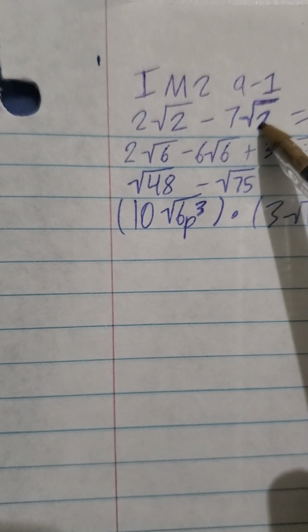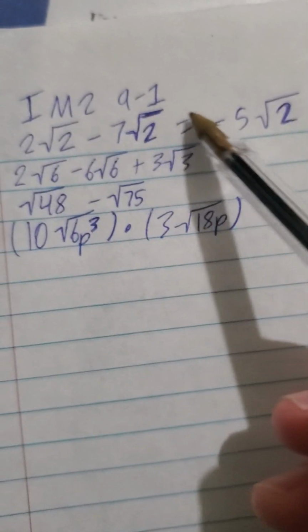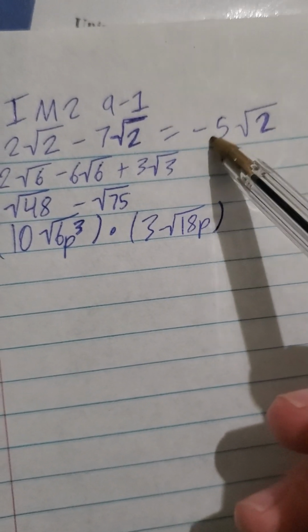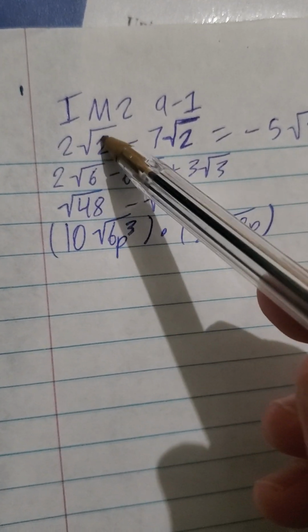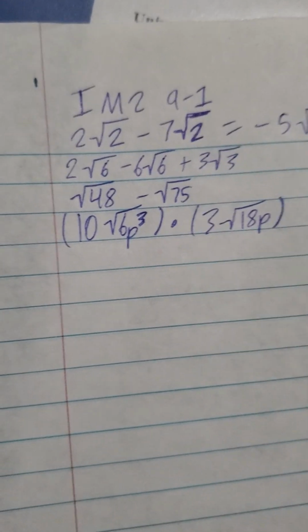So for example, we have 2 root 2 minus 7 root 2 equals negative 5 root 2. Because we have 2 root 2's here, so we can ignore them, do 2 minus 7, which is negative 5, and then it's just negative 5 times root 2, because that's the same term here and here.